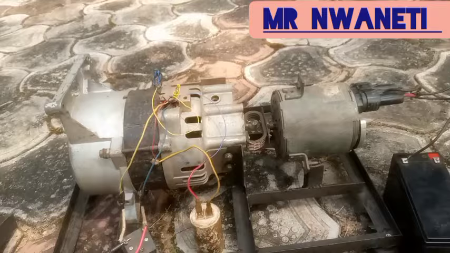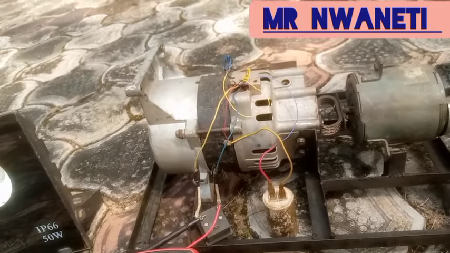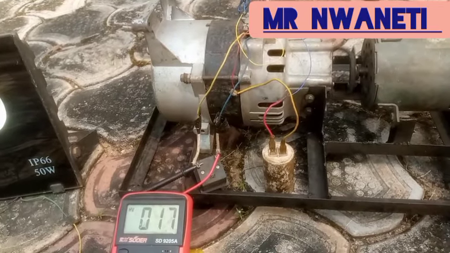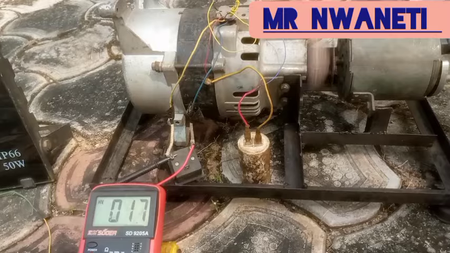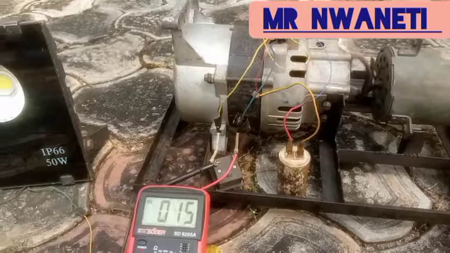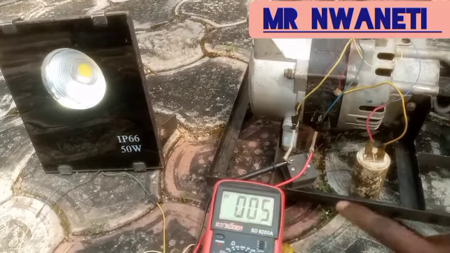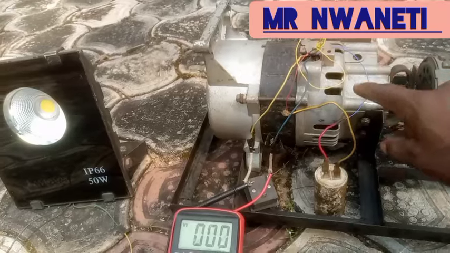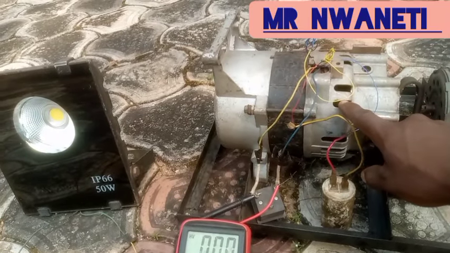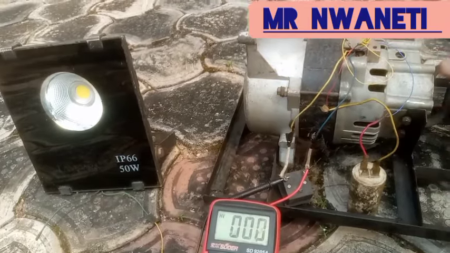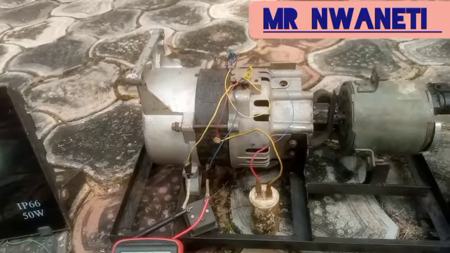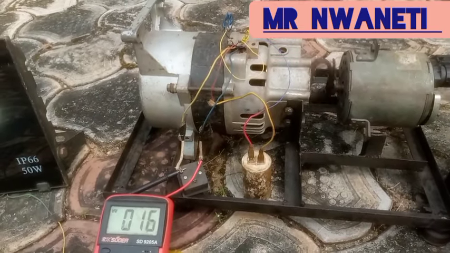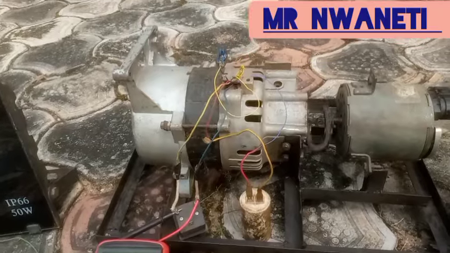Okay. So this is the motor. Now let me connect. You can see there is no output. The output we are seeing here is because of the magnet, the neodymium magnet I placed on the stator. I mean on the rotor. So that is giving this induced voltage. You can see 16 volts.